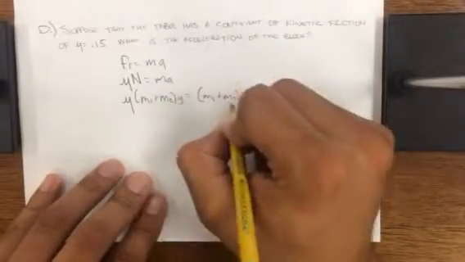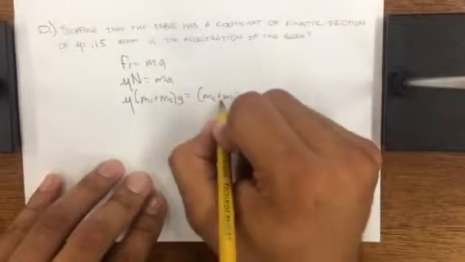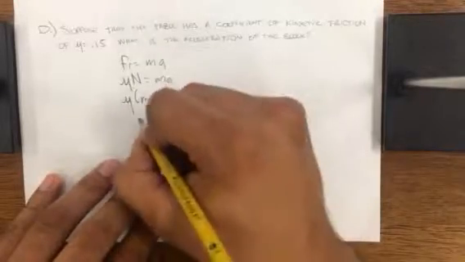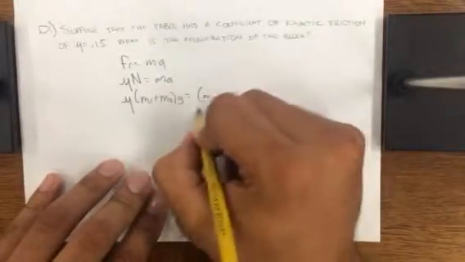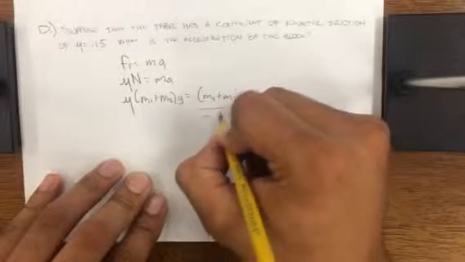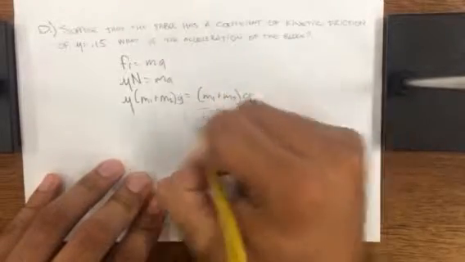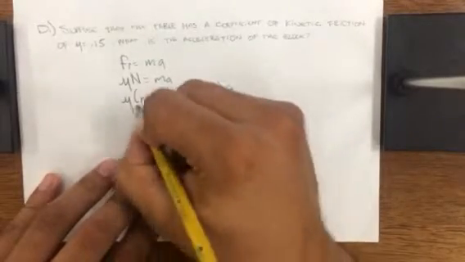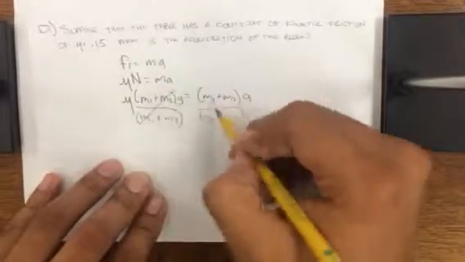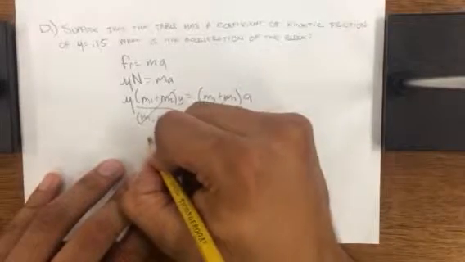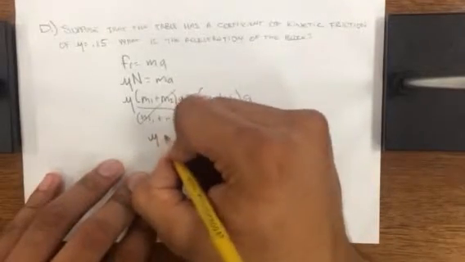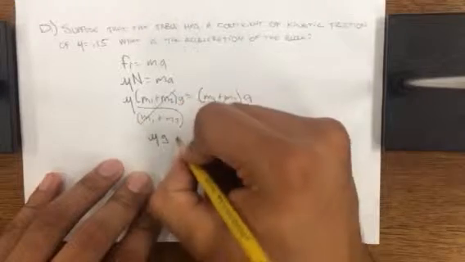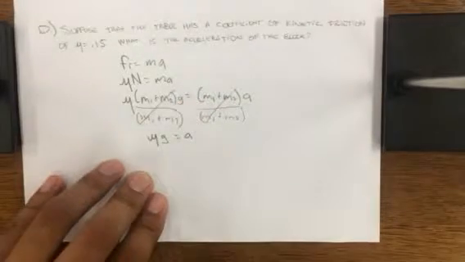This means that since these are multiplying, we need to pass them to the other side dividing, mass 1 plus mass 2, and this will mean that they will be cancelled out, and mu times gravity is equal to the acceleration.